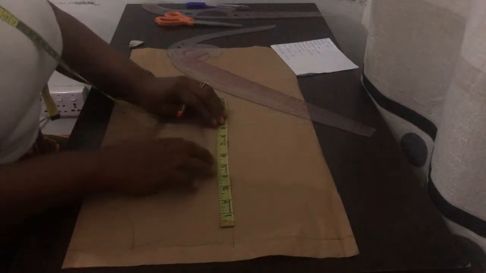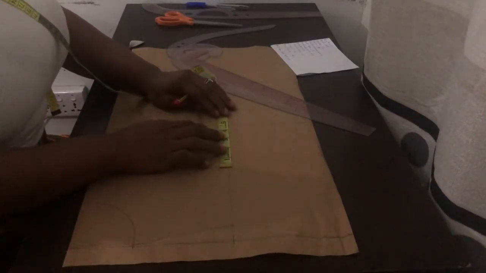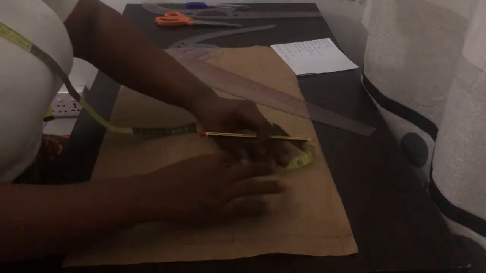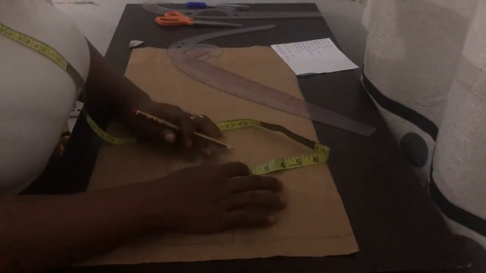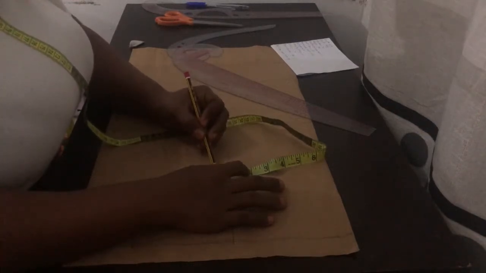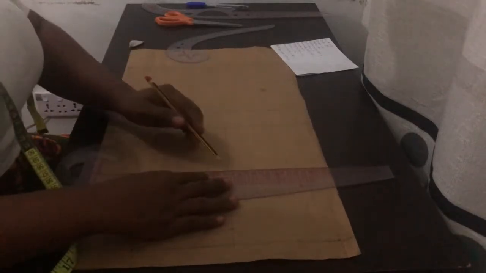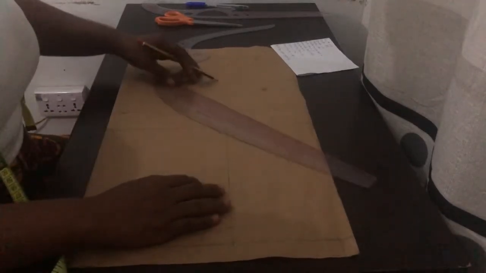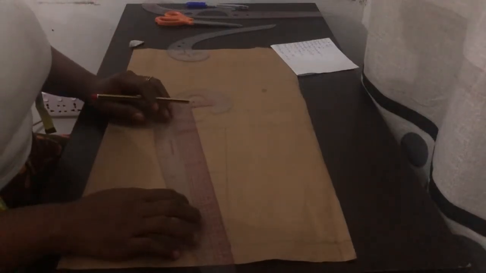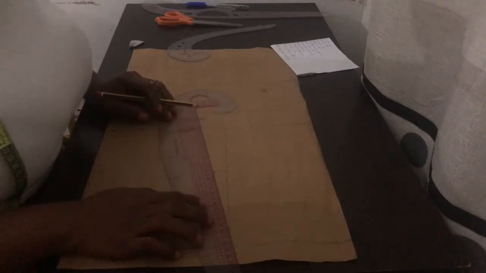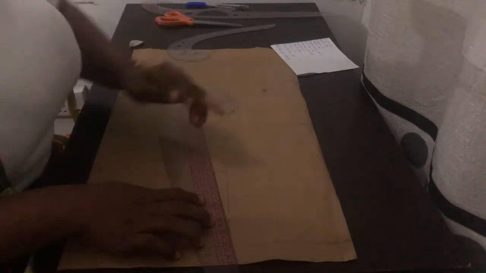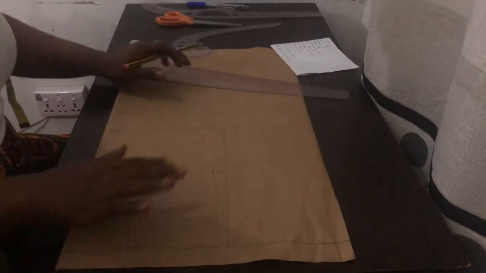When we divide 9 into 2, that gives us 4.5. Then we come in by 0.75. Then you connect from this line here, the shoulder slant, to this 0.75, and now we leave it first.